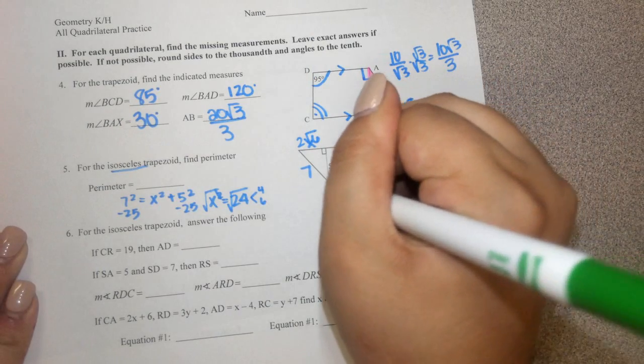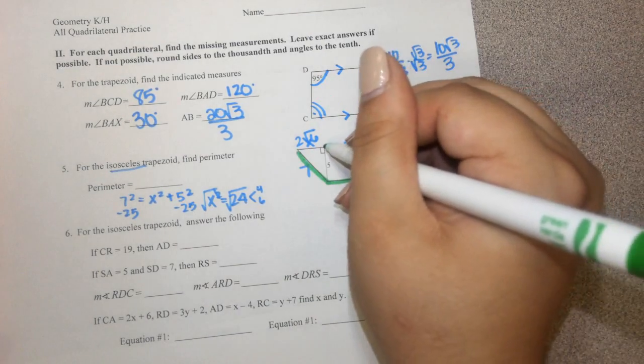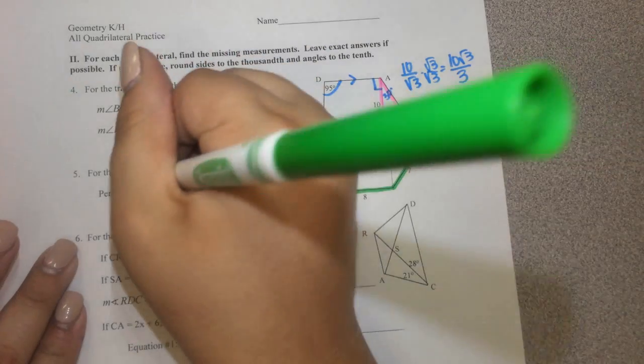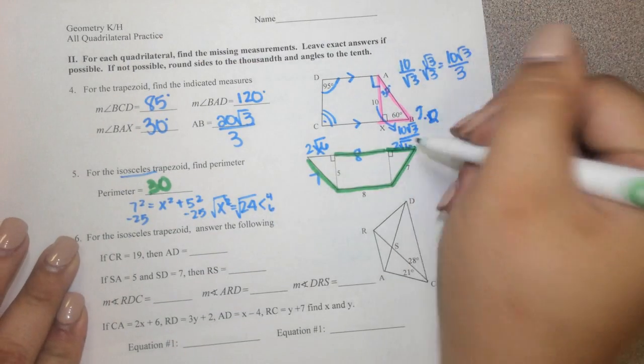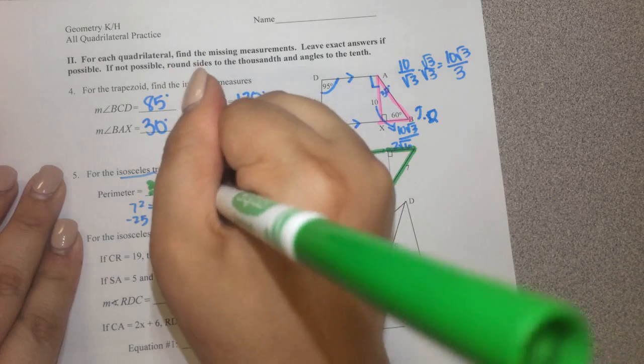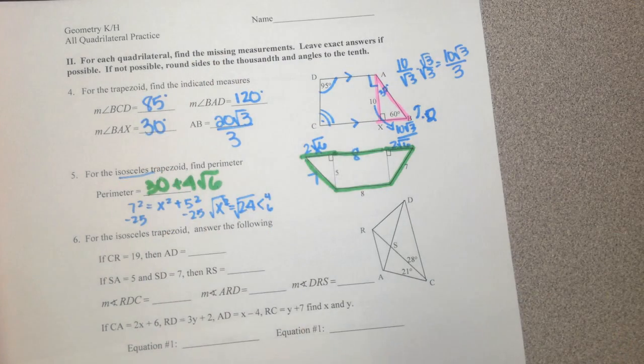But 7 plus 8 plus 7 plus 8 is 30. And then you have 2 square roots of 6 plus 2 square roots of 6. That's 4 square roots of 6.